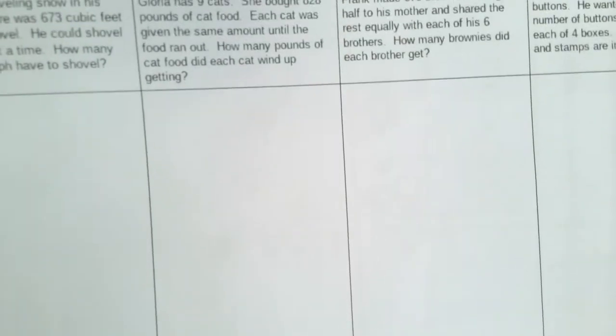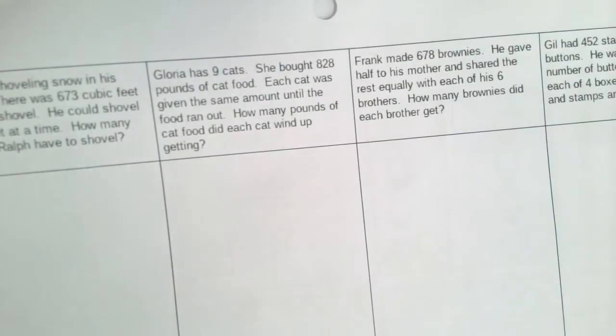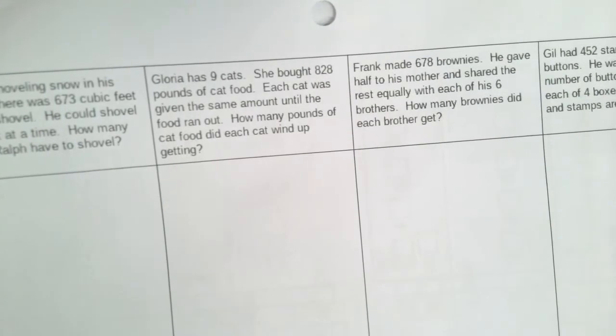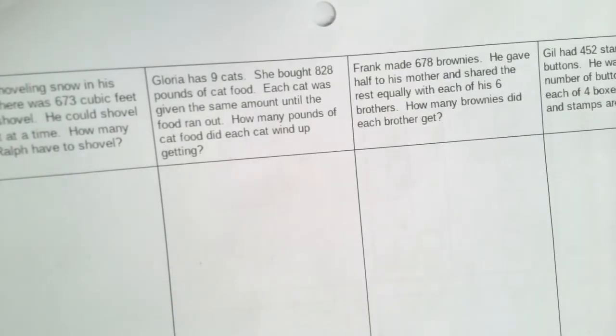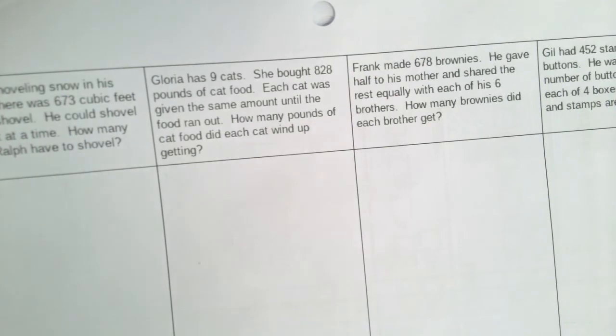Okay. We're actually going to go to these middle two first. So we're going to skip the one about Ralph for a second. We're going to go to the one about Gloria first. It says, Gloria has 9 cats. She bought 828 pounds of cat food. Each cat was given the same amount until the food ran out. How many pounds of cat food did each cat wind up getting?